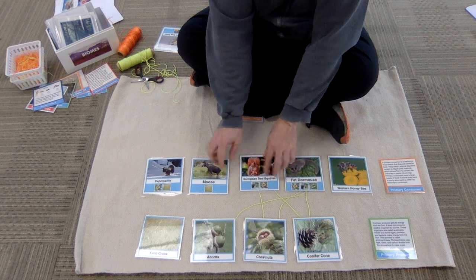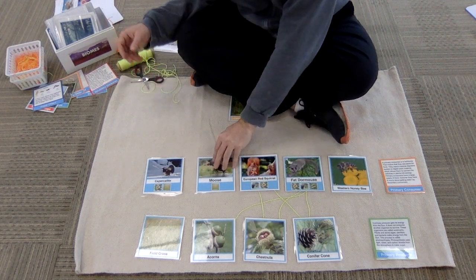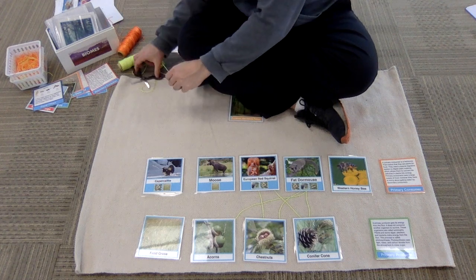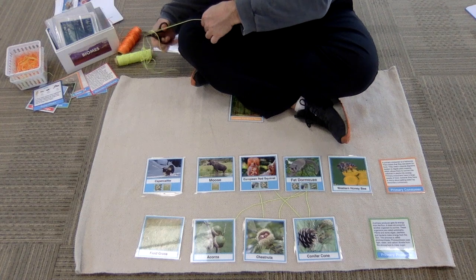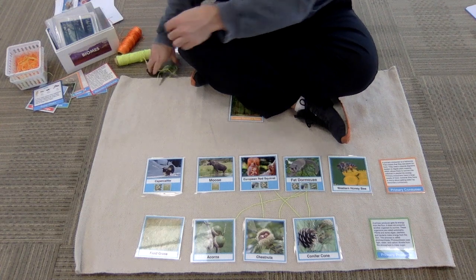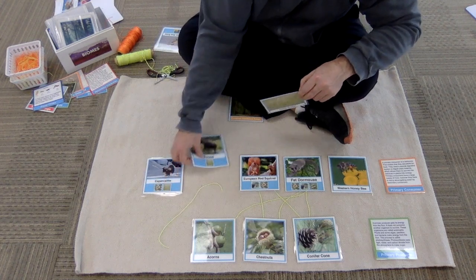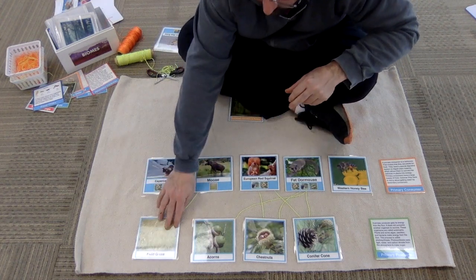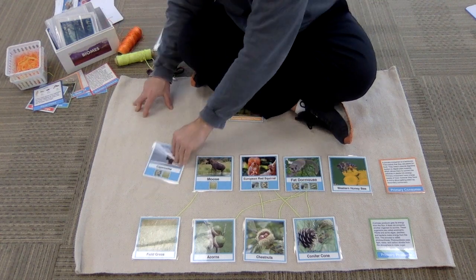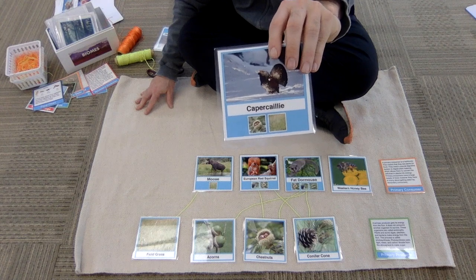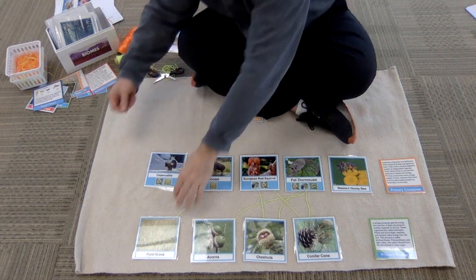We have it. The moose, looks like the moose eats the field grass. So we're going to connect that. Scissors aren't that sharp, but that's okay. I'll survive. And looks like the capercaillie eats the chestnuts and the field grass. So we're going to get a nice short one here.